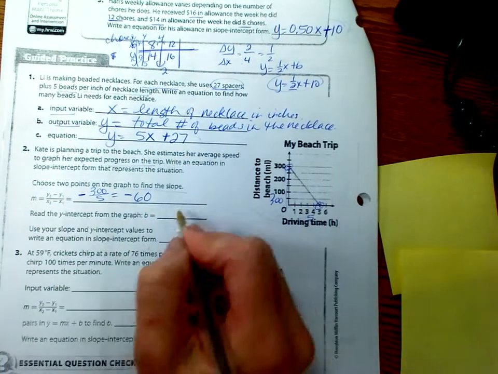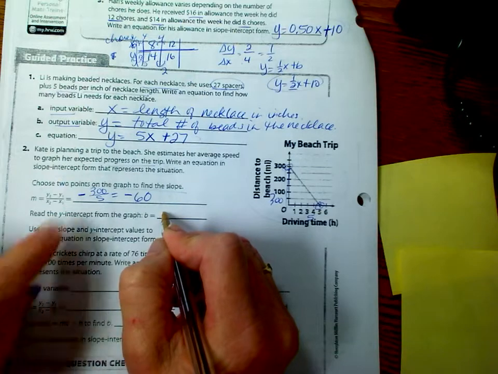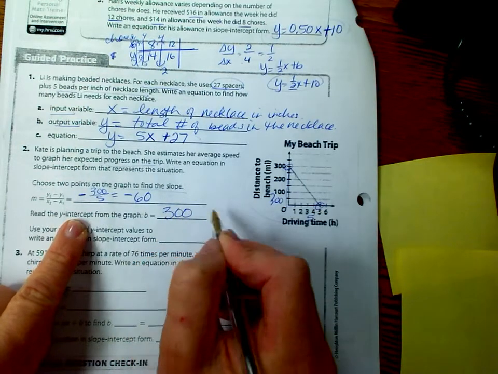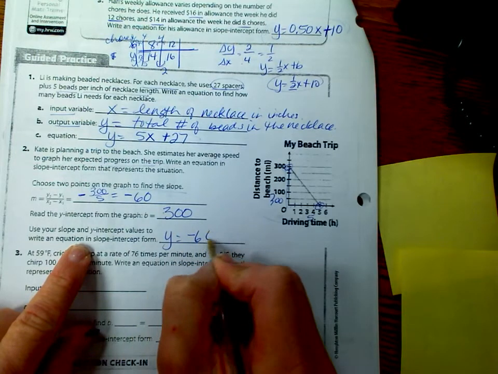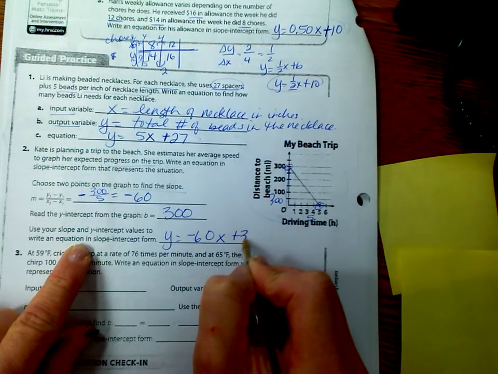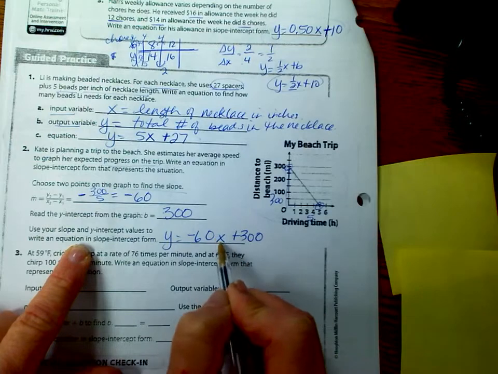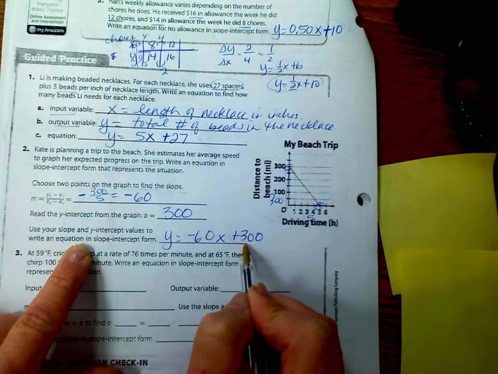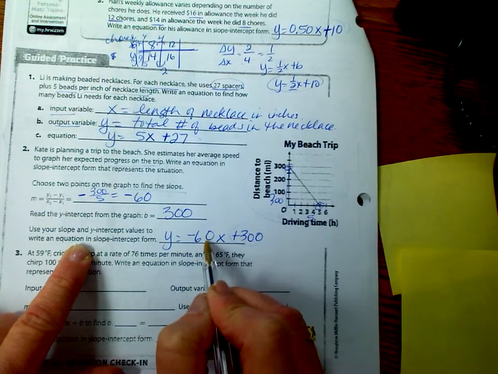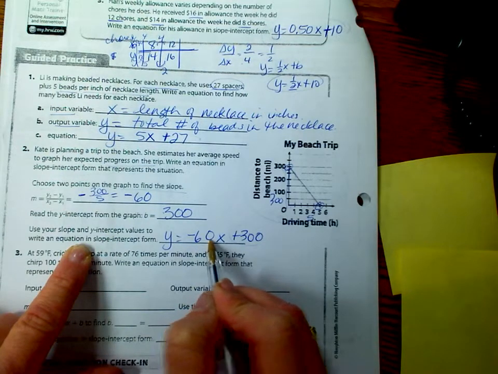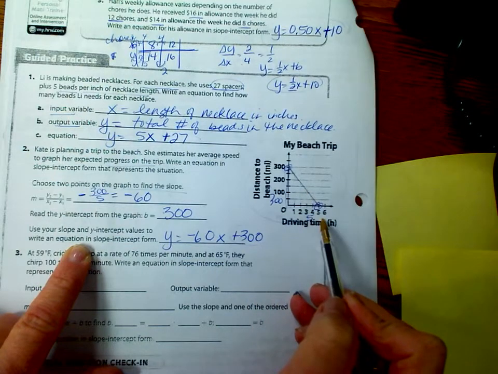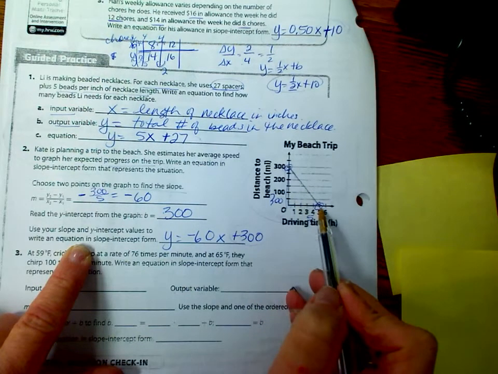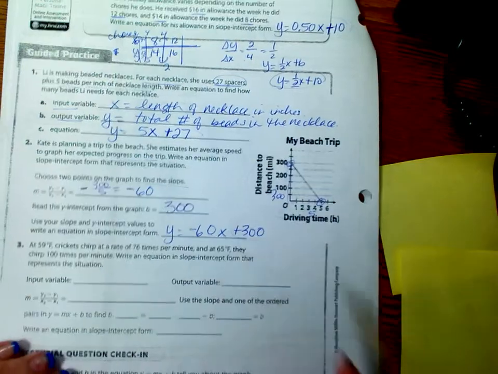Read the y-intercept from the graph. That's your y-intercept, that's your 300. Here's your equation: negative 60x plus 300, meaning she's starting at 300 miles away from her destination. For every hour she travels, she goes 60 miles. So she's getting closer and closer to her destination as the time passes. Okay, she has less miles to go. That's why you need to do negative 60.